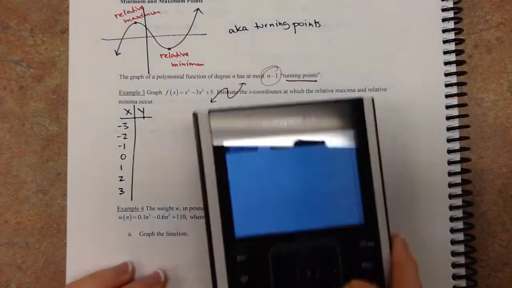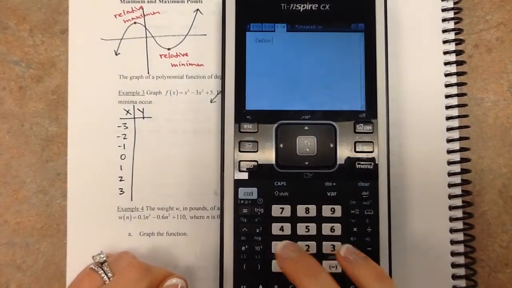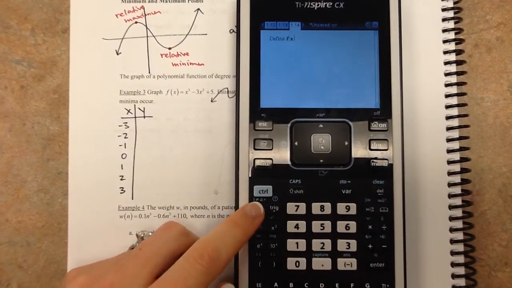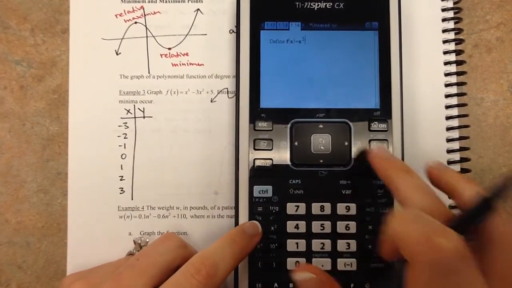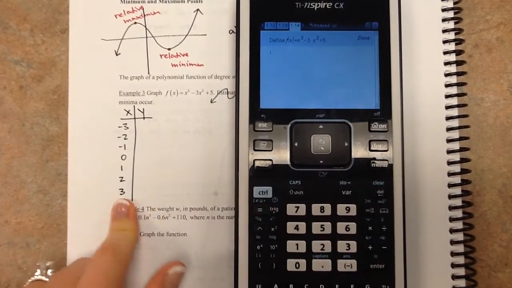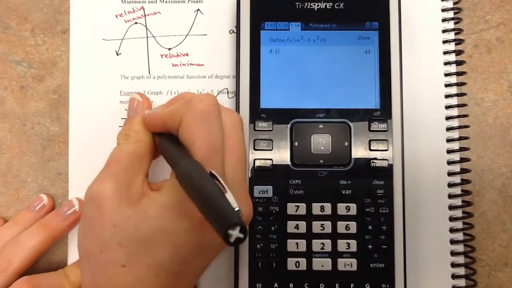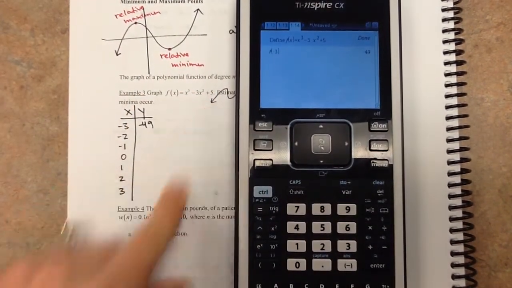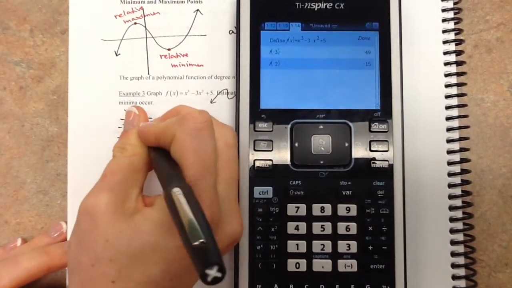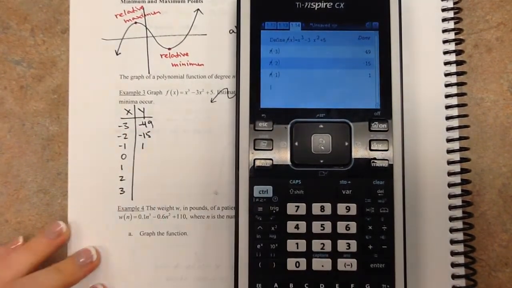Okay, so we are going to do that menu actions, one for actions and then one for define, and then just plug this function in. So f of x equals x to the third minus 3x squared plus 5. Okay, then we can just plug these values in. So f of negative 3 is negative 49. Okay, so we definitely see it going off towards that negative infinity. F of negative 2 is negative 15. F of negative 1 is 1.